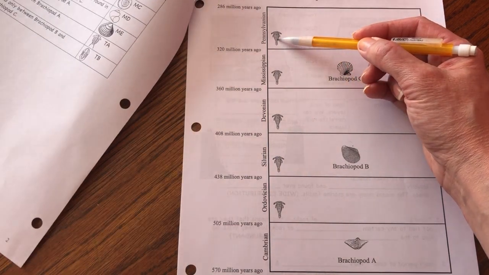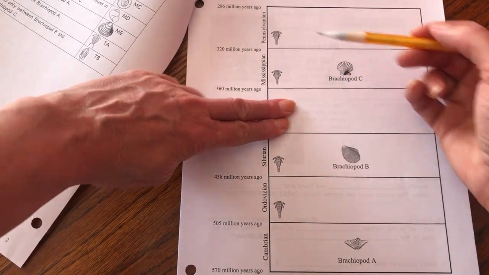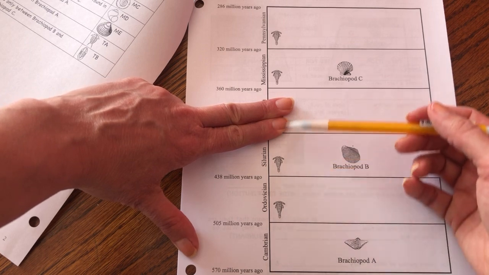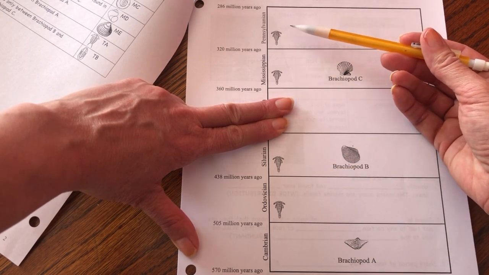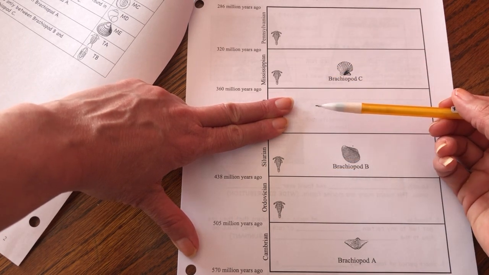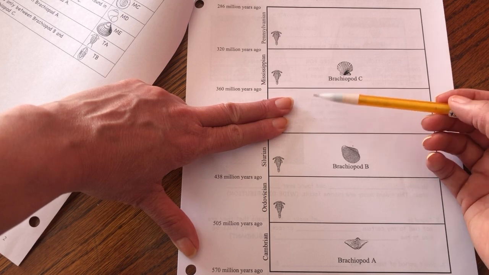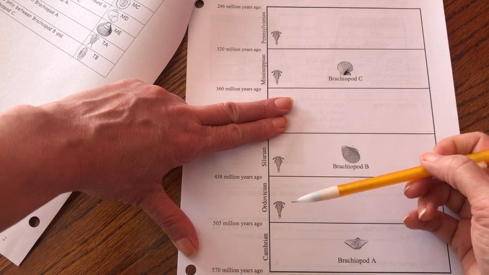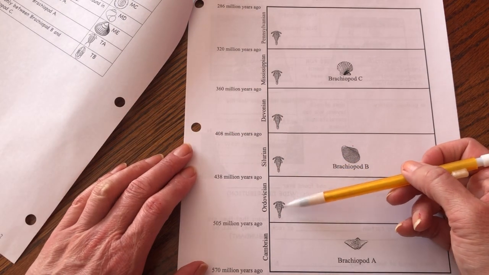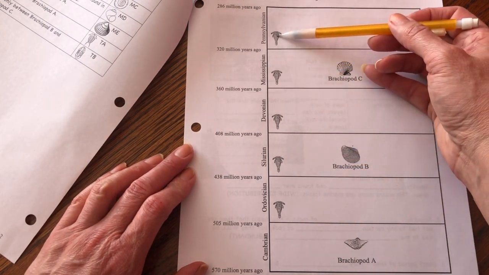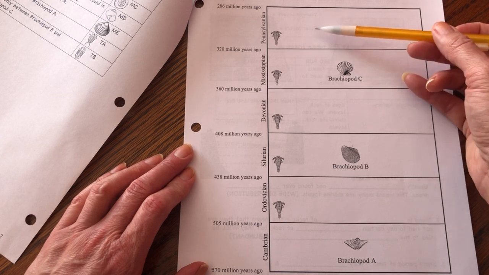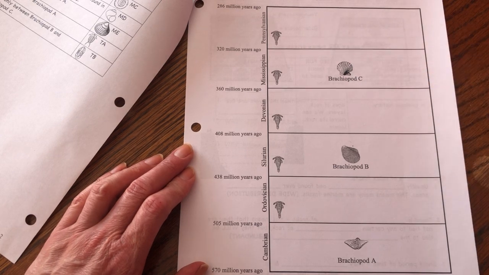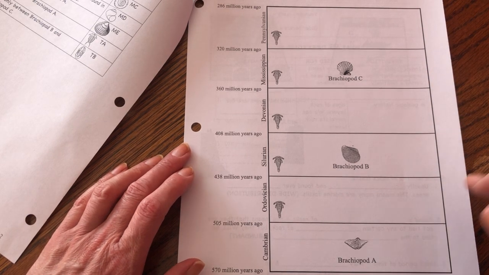Now that word still is important because we can't have an organism disappear out of the fossil record and then show back up again. You know, we don't have to worry about T-Rex coming back because it's extinct. That's the only way something disappears out of the rock layer. And so what we know is that those fossils would keep showing up all the way up until it's younger than or above brachiopod C. And I know that it's above because of that law of superposition. So let's go do another one.